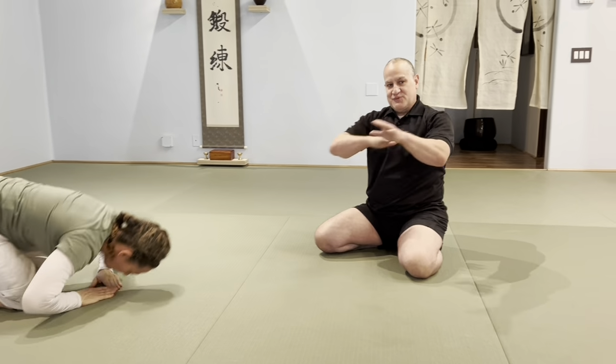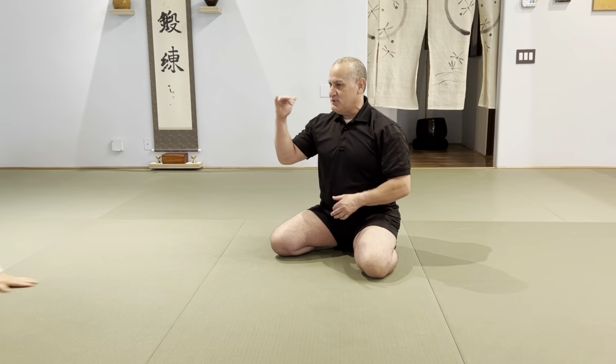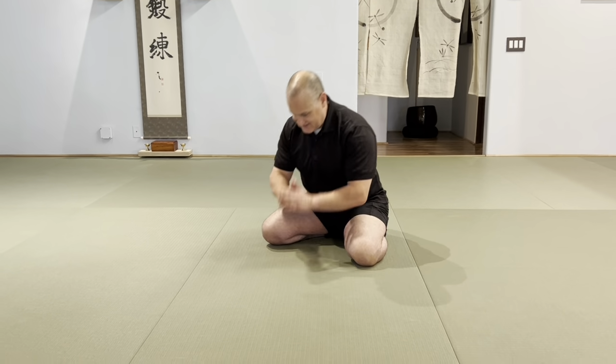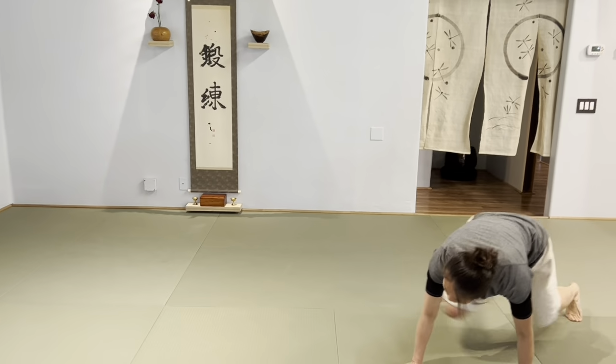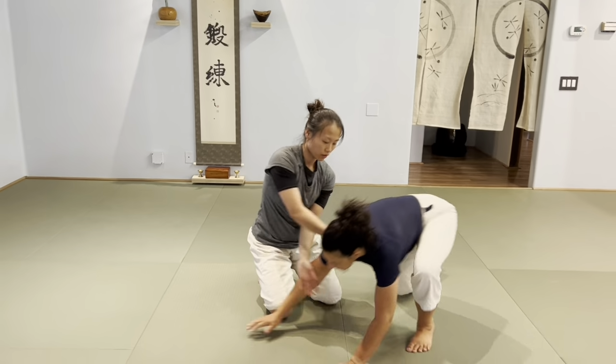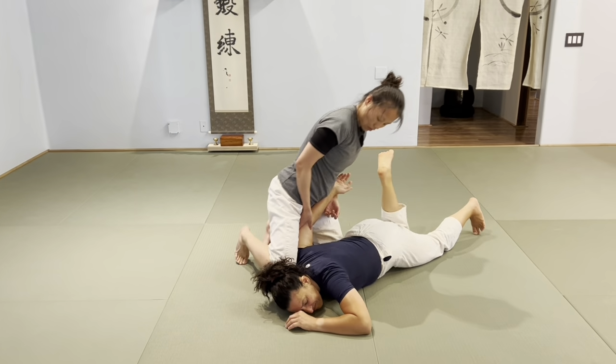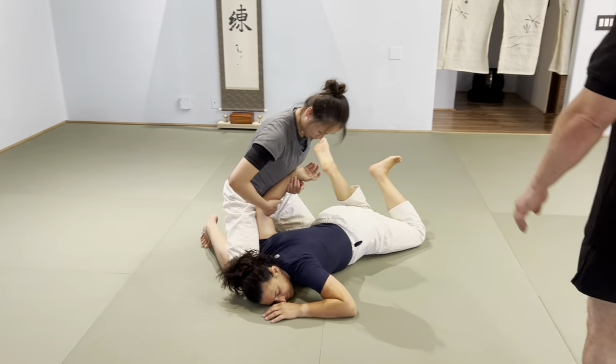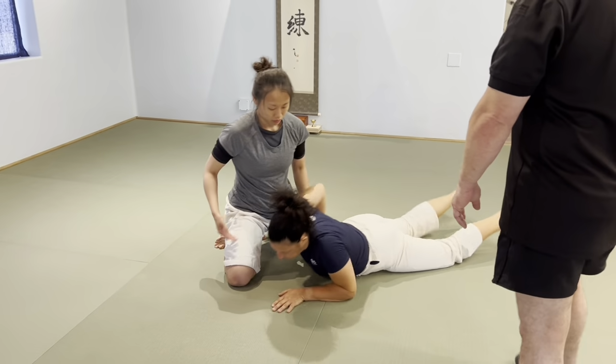All right, so let's work with different size uke, and some will be taller, some will be shorter. It doesn't really matter. Some will be stronger. It doesn't really matter, okay? Let's go. Oh, that took a long time. Did you see? Yes. Okay. Let's do the other side you were doing before.